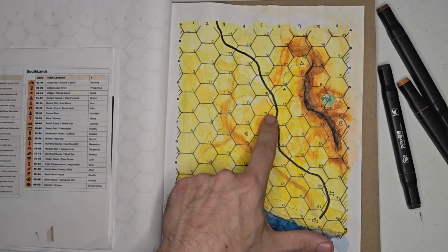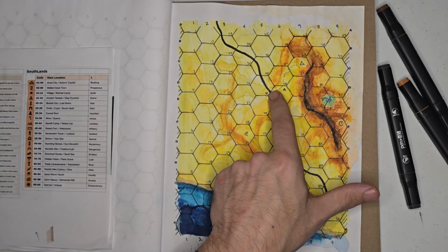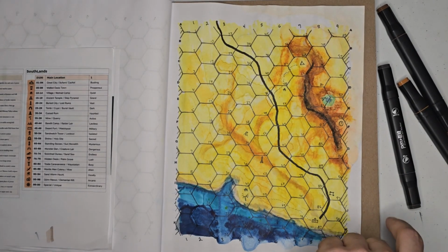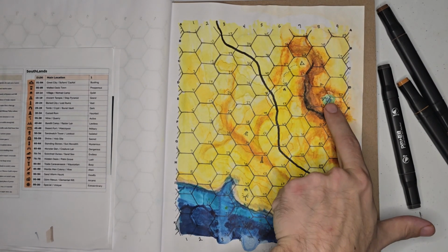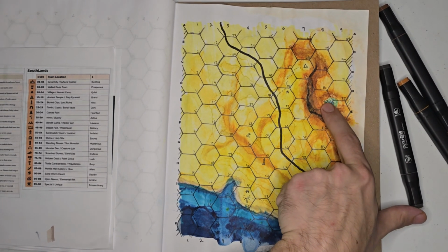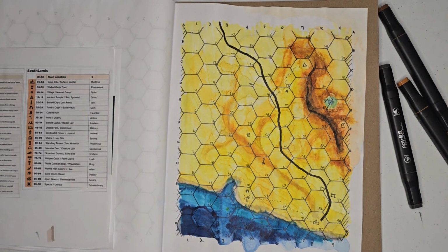Traveling through the main road, we have another village, a footpath, a camp. Here is a hidden oasis with palm trees, and here is a special area. It is a known area of the jinn.